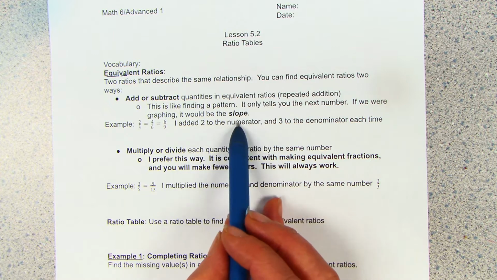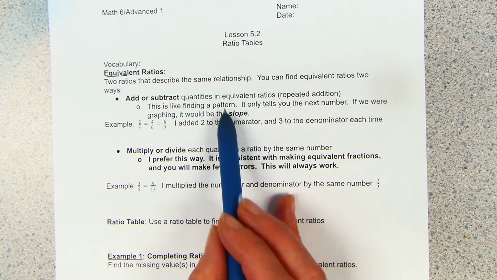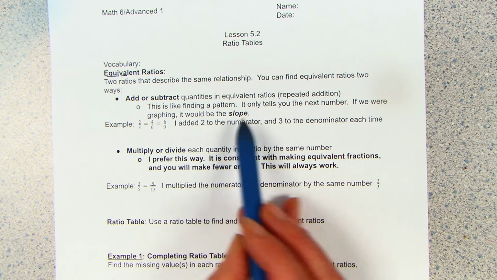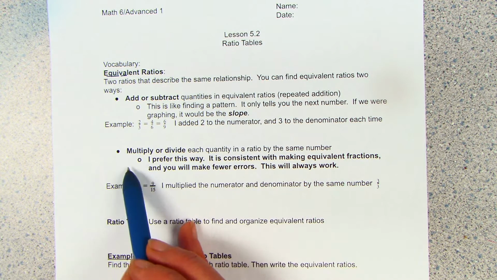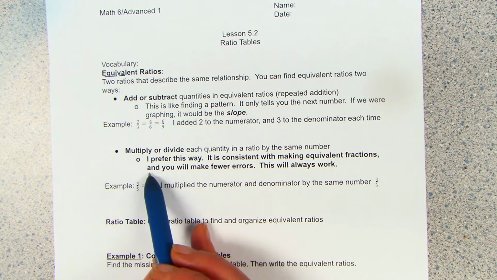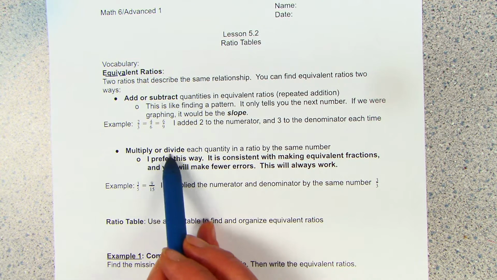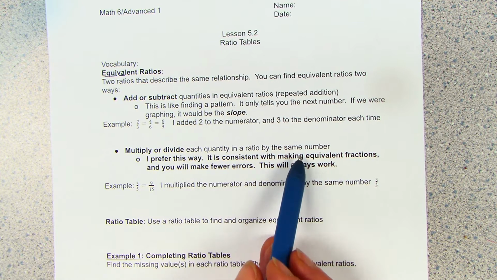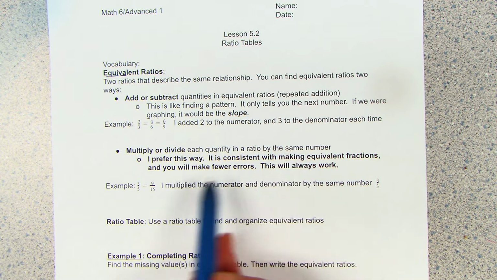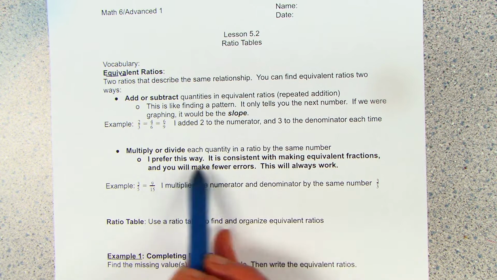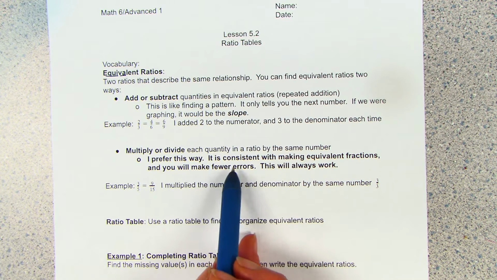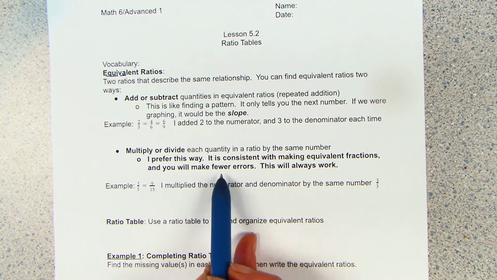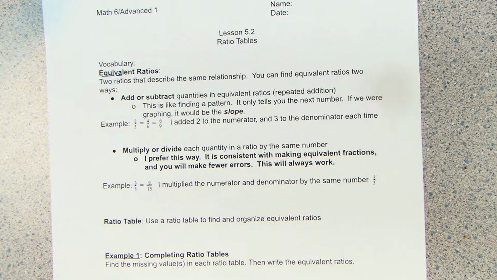And really, that's the only reason that I included this option in these notes, is because I liked how it connected to slope. But in practicality, multiplying or dividing is a much better way to do it. You can also multiply or divide each quantity in a ratio by the same number, the same way you find equivalent fractions. And I wrote you a little note here that I like to do it this way because it's consistent with making equivalent fractions, and you'll make fewer errors doing this, and it will always work. Right? So I recommend this way.